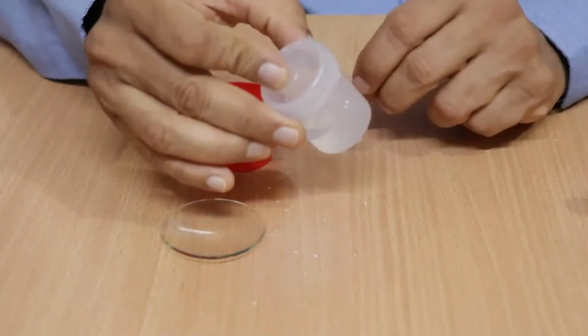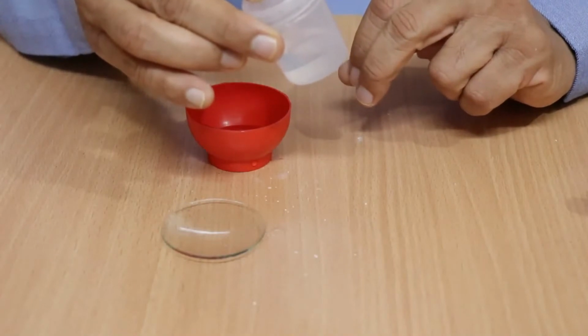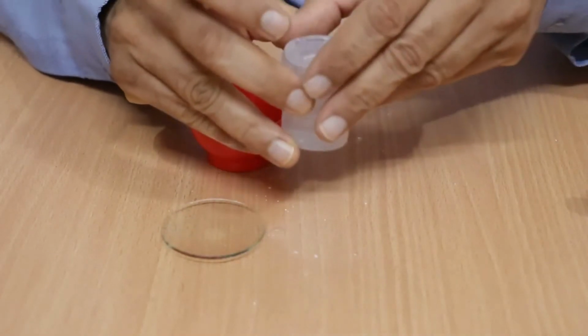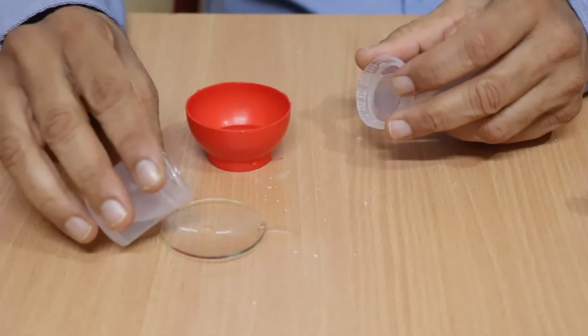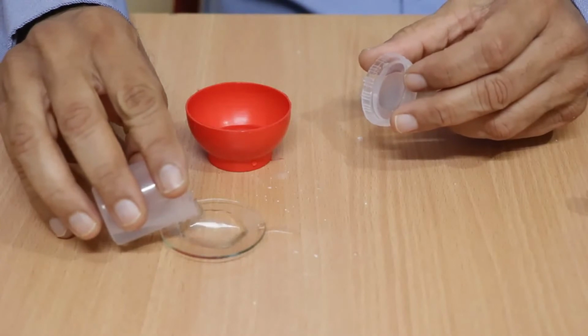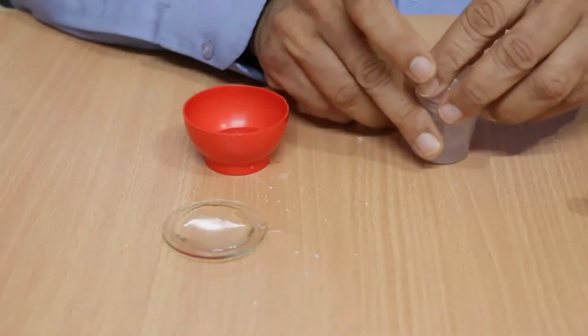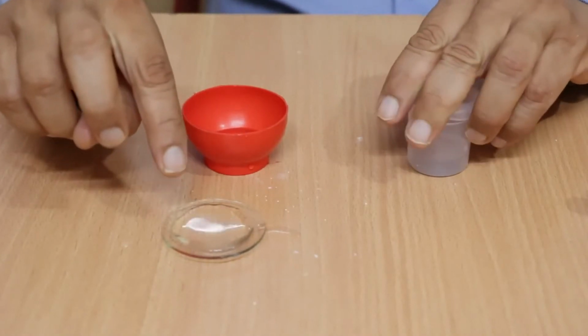So you will find salt is totally dissolved into this. Now if I take this water into this watch glass, this water has salt inside it. It is dissolved in this water.